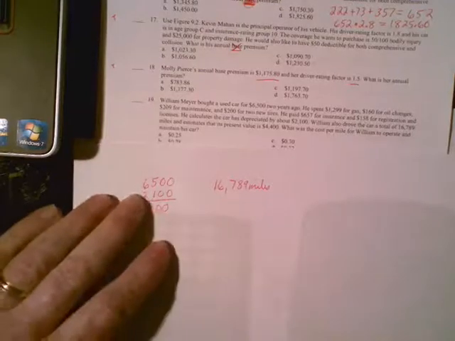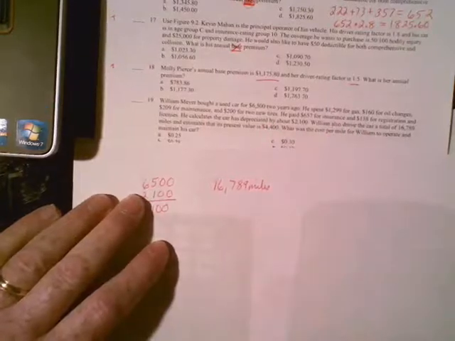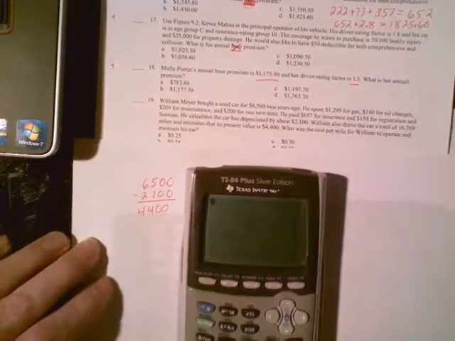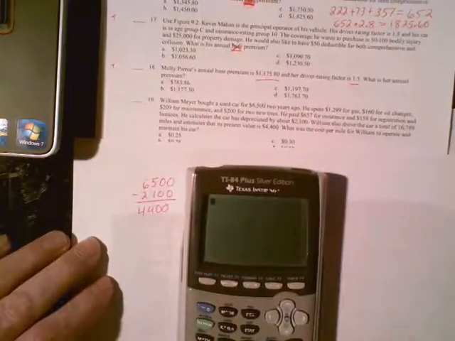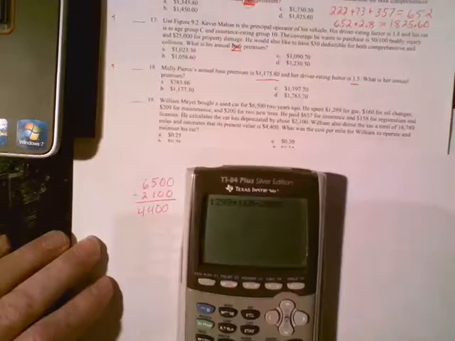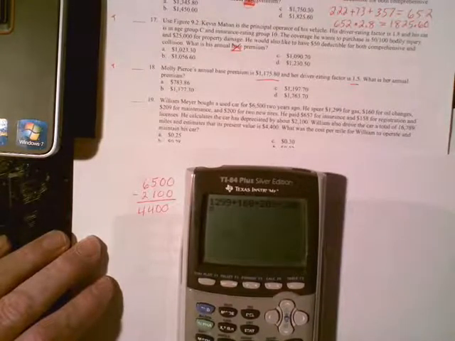So on this, I'm going to add up all this stuff that he paid for. So if I do this, he spent $1,299 for gas, plus $160 for oil changes, plus $209 for maintenance. Those are all variable cost, plus the $200 for tires. That's a variable cost, but it's all getting added into the same thing. So it doesn't matter if it's variable or if it's annual.